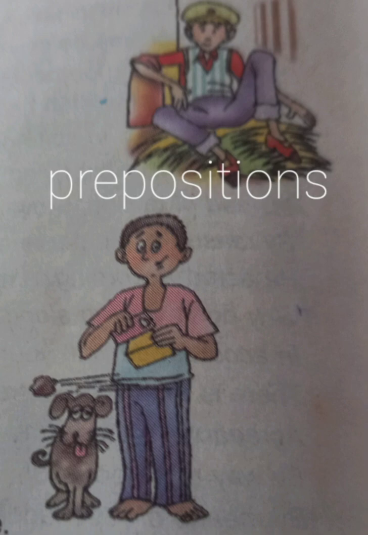I could not come before. Here before is adverb. I came the day before yesterday. Here before is preposition. Has he come in? Here in is adverb. Is he in his room? Here in is preposition. The wheel came off. Off, that is adverb. The driver jumped off the car. That is preposition off.